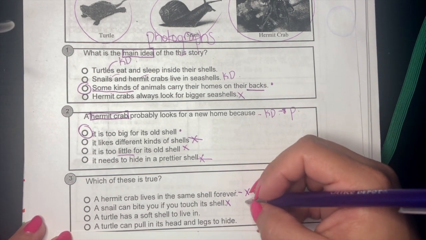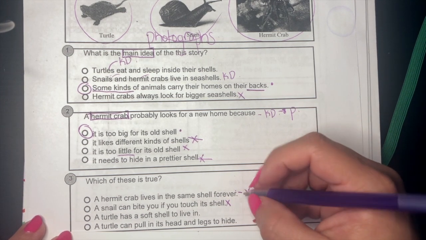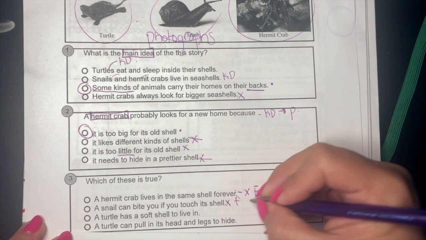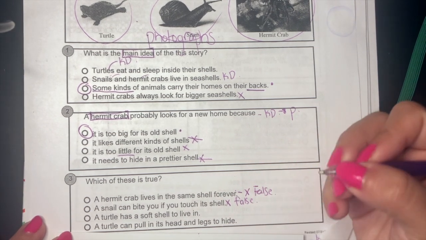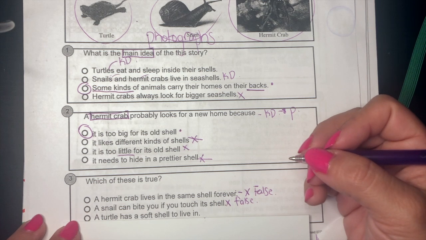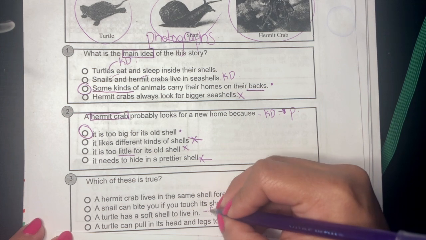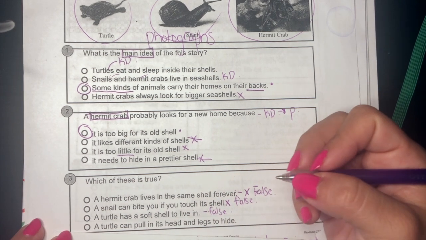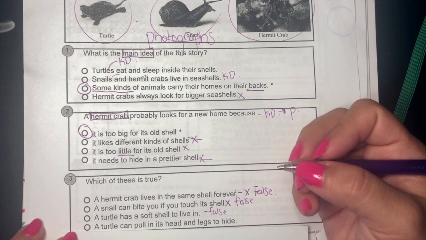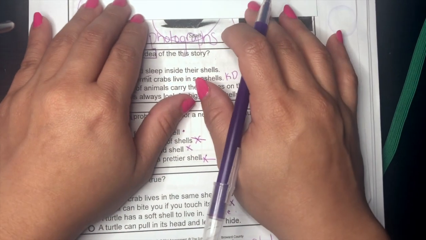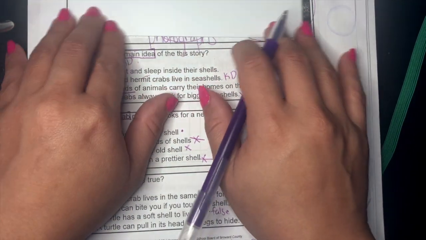A snail can bite you. They didn't say anything about snails biting you. I don't even think snails have teeth. So that's false. A turtle has a soft shell to live in. What? As far as I know, turtle shells are hard. A turtle can pull its head. So let's see. The last one. Let me see.